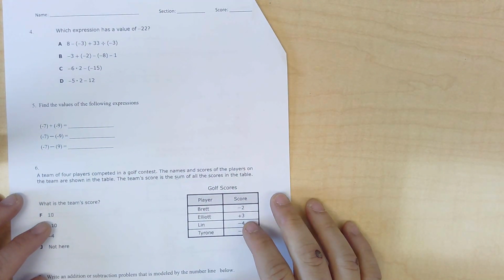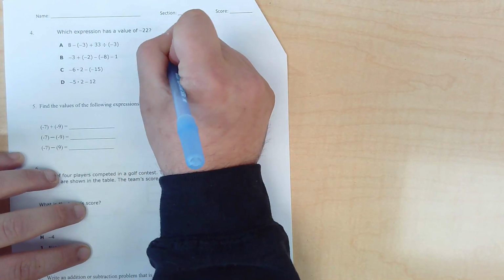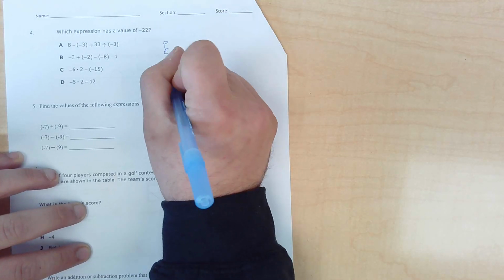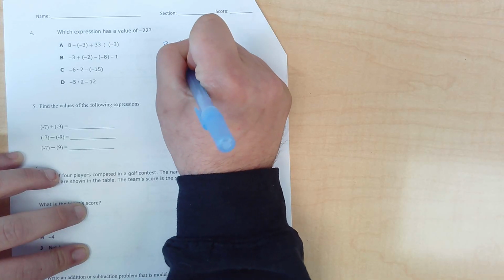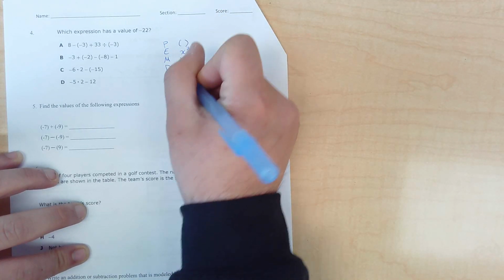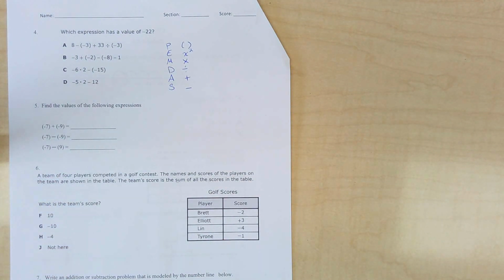Okay. For number 4, this is where I had everybody write PEMDAS, because we have some of that stuff going on here. So PEMDAS: parentheses, exponents, multiplication, division, addition, and subtraction. I'll draw the symbols. We're going to do that first, okay? We're going to look for parentheses.